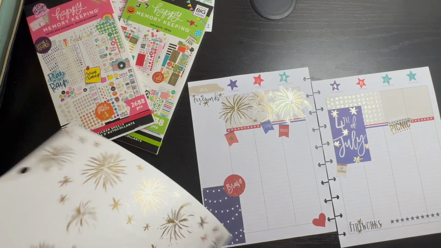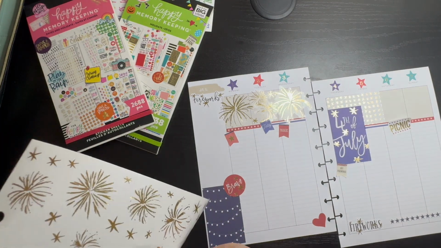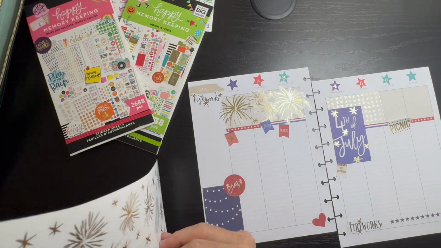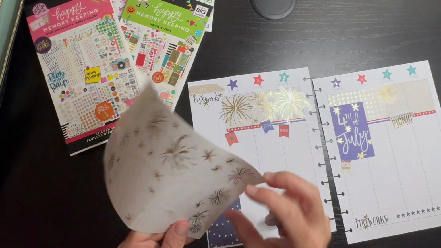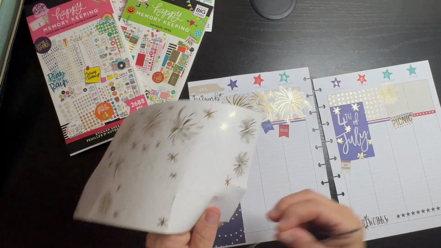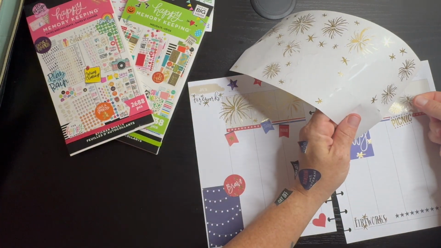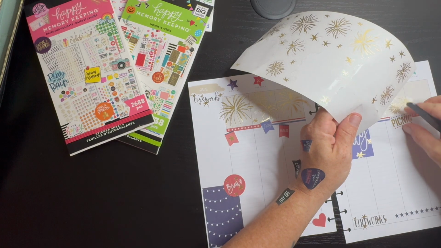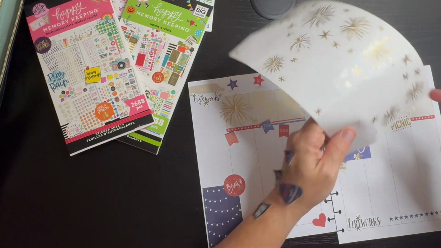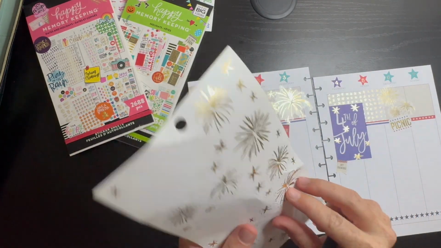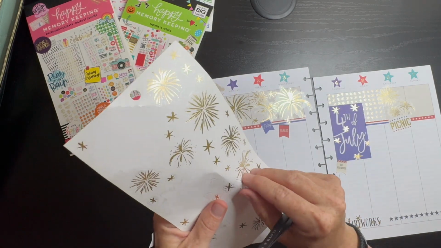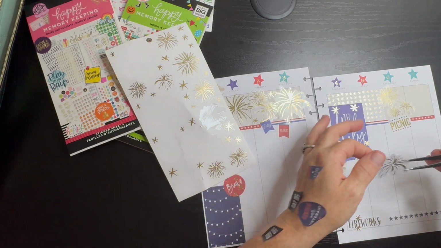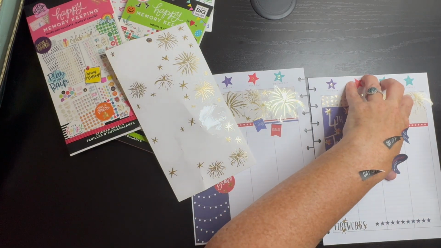And let's put some fireworks on this side. I like how it has the little things on the end. You know, it does the little thingy at the end. Yeah, that.